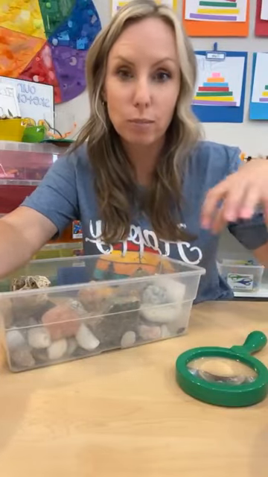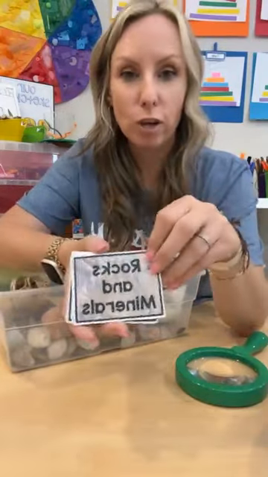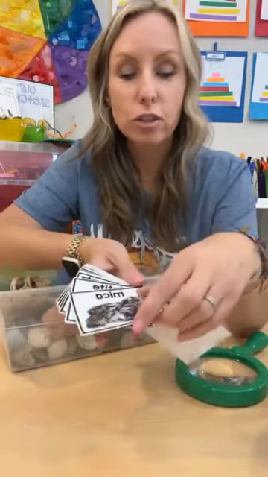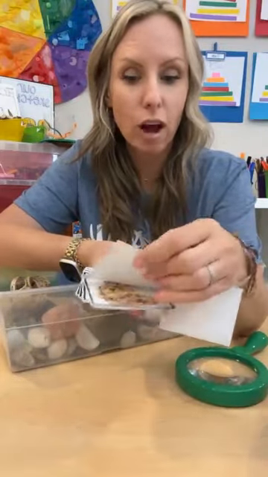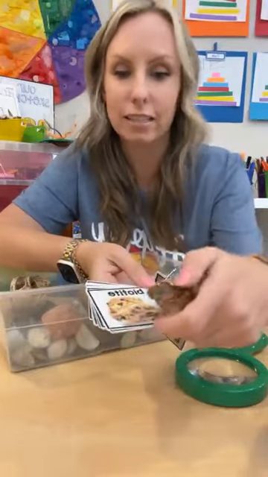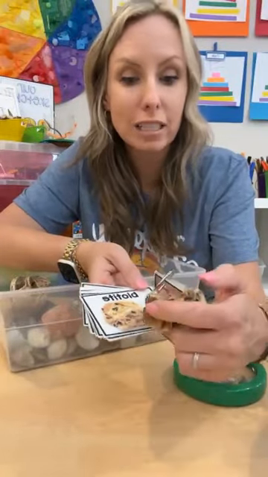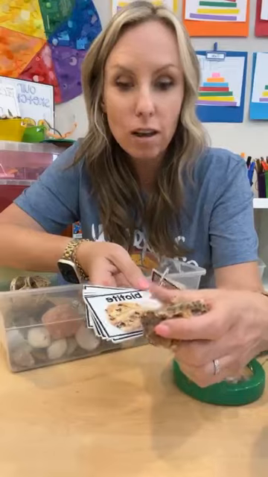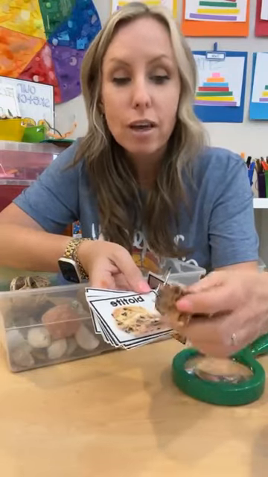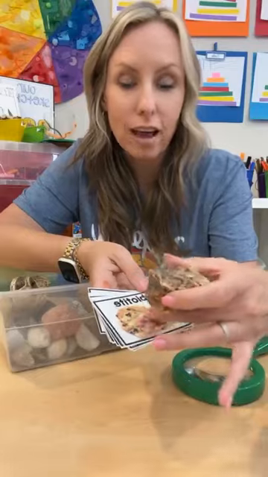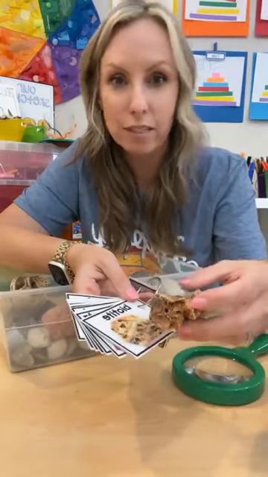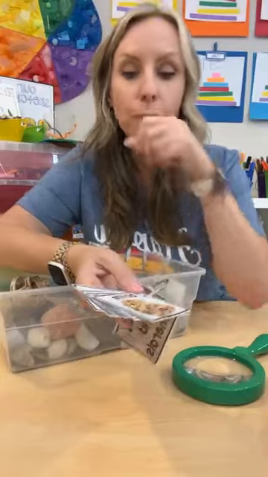So I'll take some of these rocks and put them out on the table. I also put out, from my rocks science unit, a sheet that shows what kind of rock they all are. That way, as they're looking, they can go, oh my gosh, this looks like this one. And they can be like, why? Because they'll be comparing the colors and what it looks like, and if it's pointy, if it's not pointy, all of that.